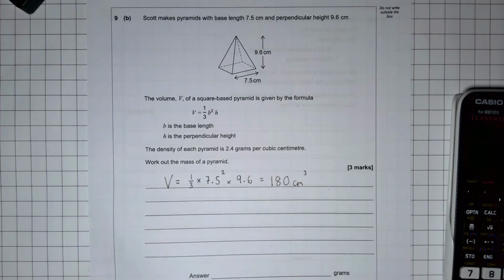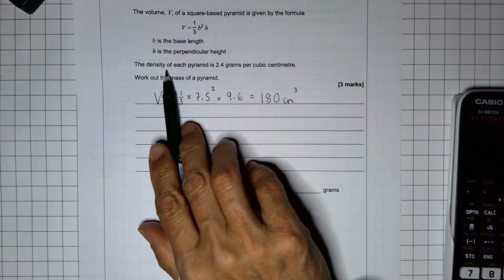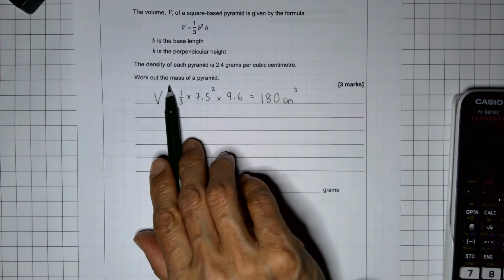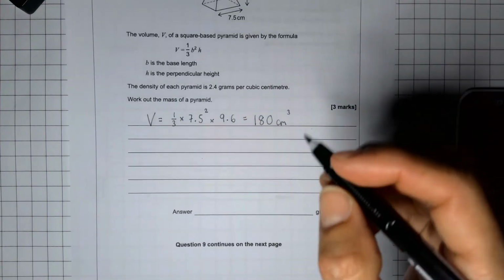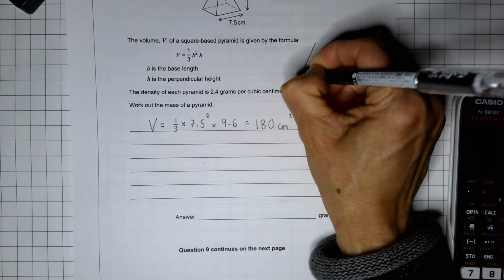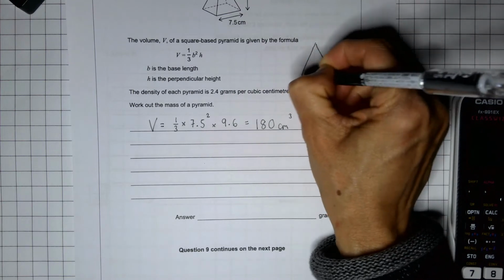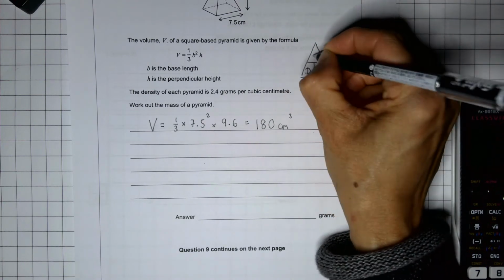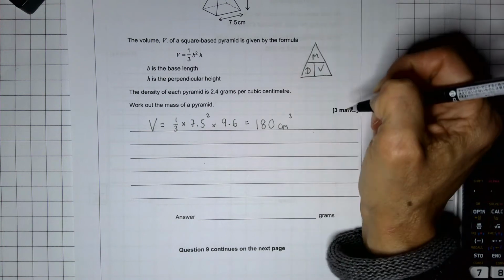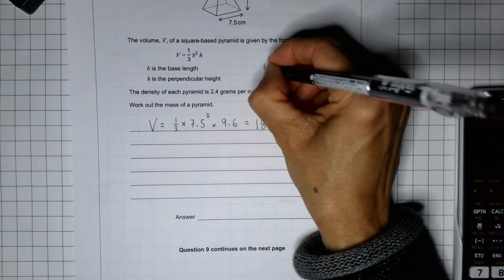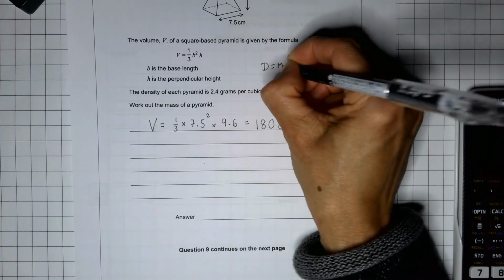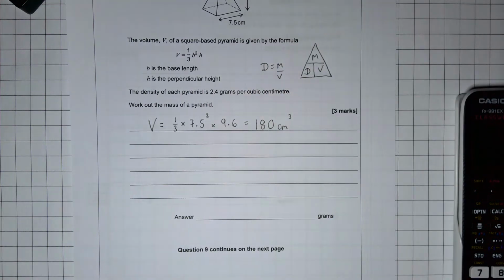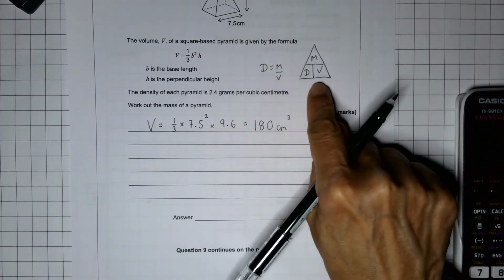Okay, but that's not what the question was. The question was work out the density. No, they tell us the density and work out the mass. Now for that you will need to know either the triangle for density, that density equals mass over volume, or the formula that says density equals mass divided by volume. Okay, so you'll need to know one of these for this calculation.